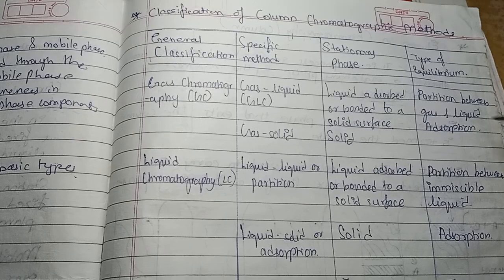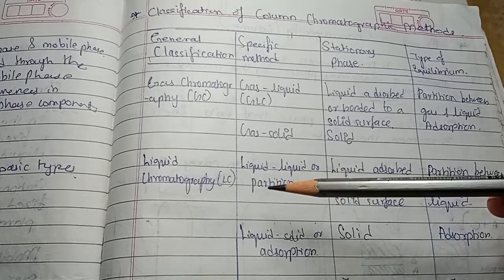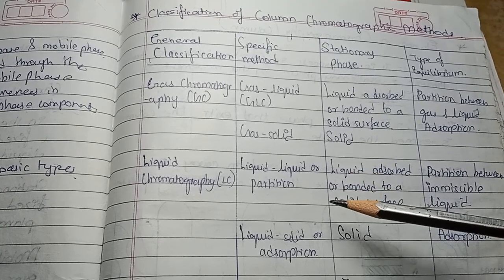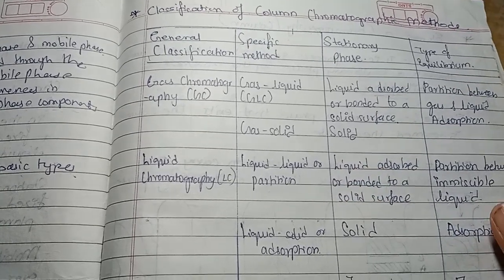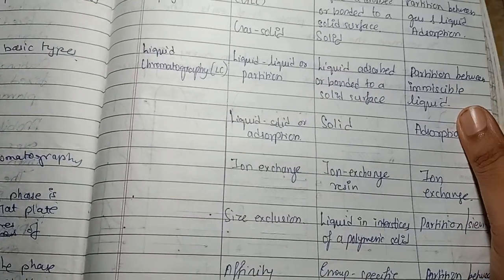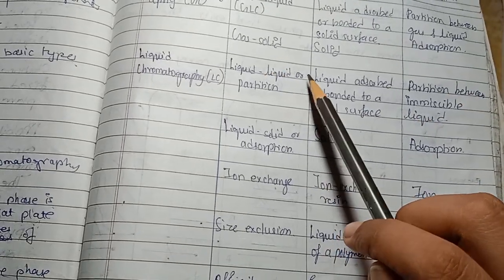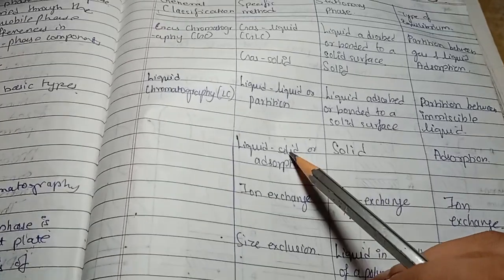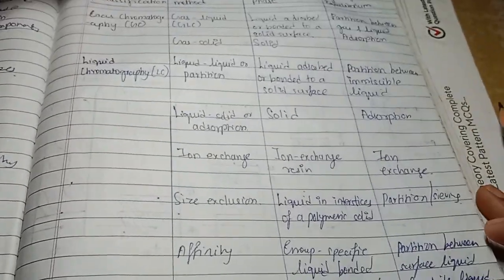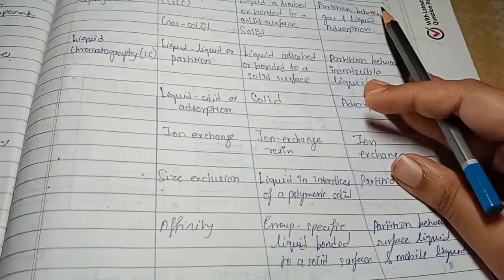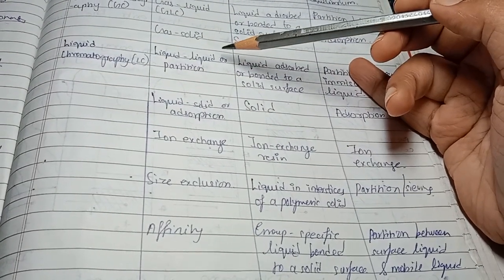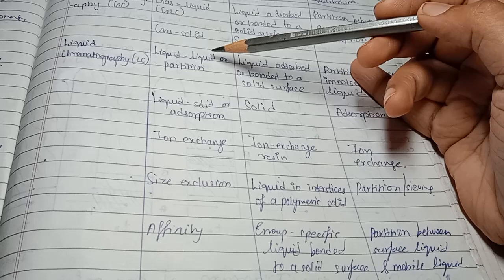Now next is liquid chromatography, which is also known as LC. Liquid chromatography is of different types.